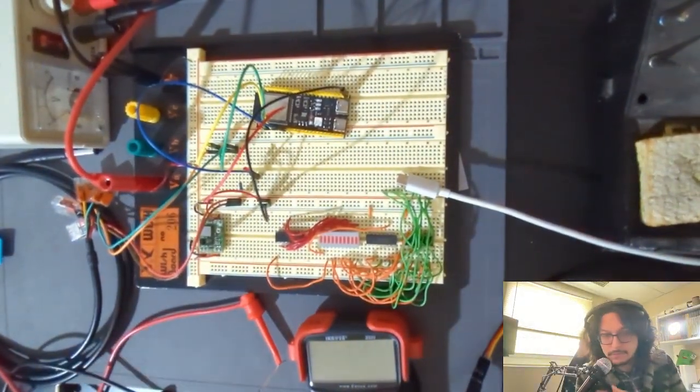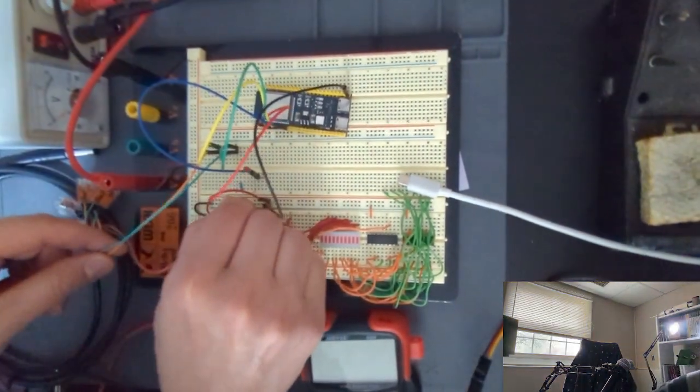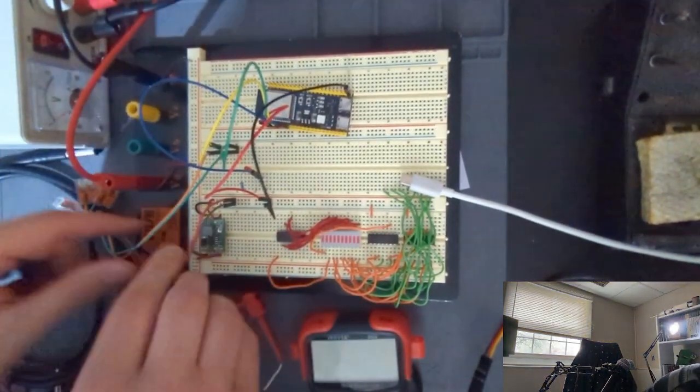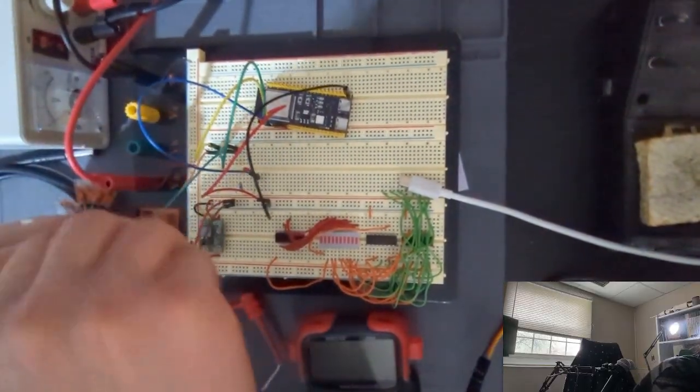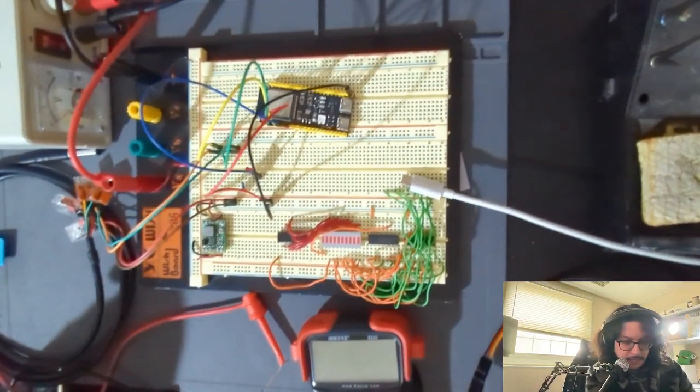A little bit of organization, a little bit of cleanup. I think that's good. And then, yeah, ammeter on the other side.